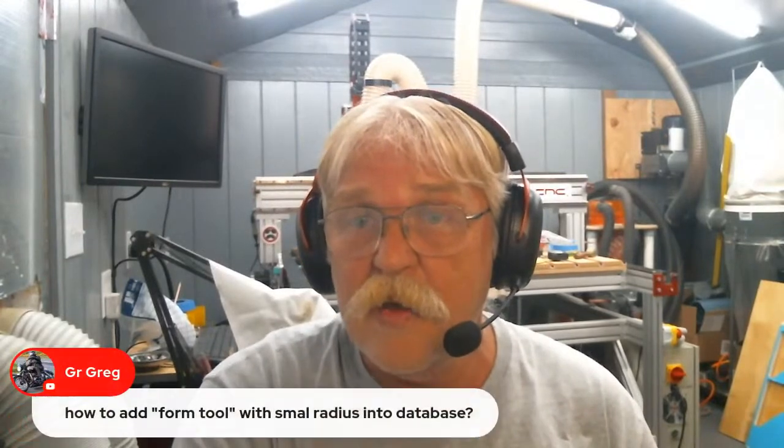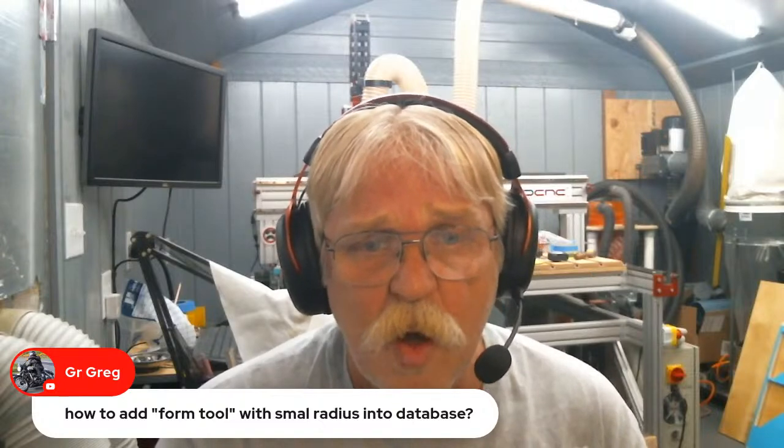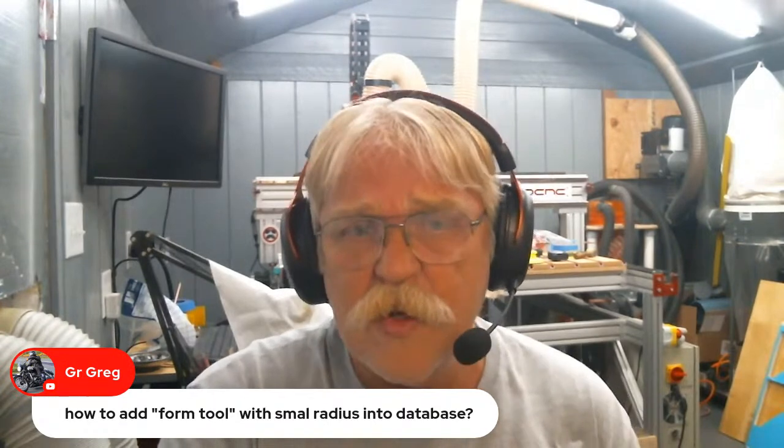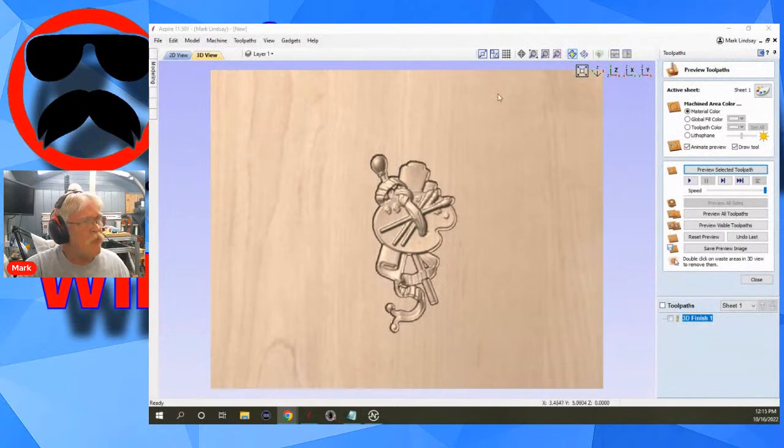So let's see here. GR Greg wants to know how to add a form tool with a small radius into the database. Okay. That's fairly straightforward. Let me get over here and screen share again. That's also another new feature they have added.